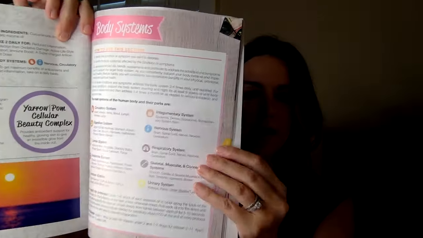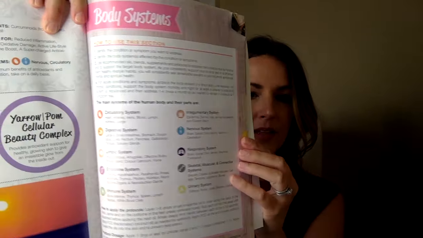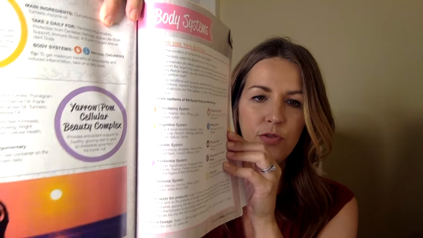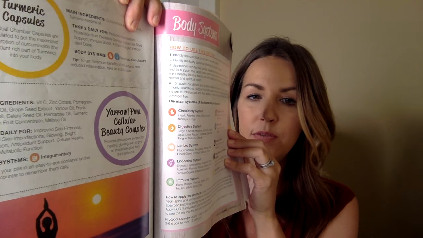And then this is the section I really got excited about. It's called Body Systems. Basically what you do is you find the different system in your body that you're trying to treat. So it makes it really easy. If you're trying to look for different blends, different oils for, say, digestive system, you would just turn to that page.